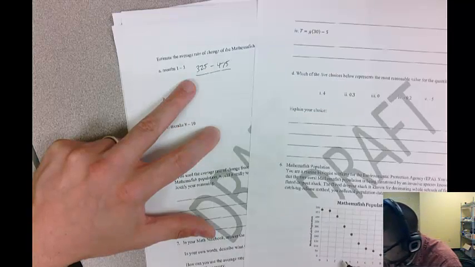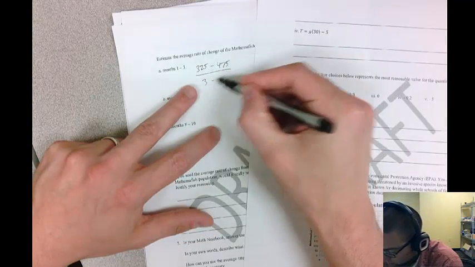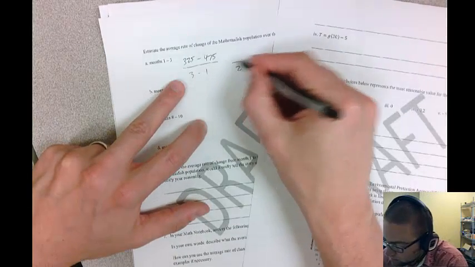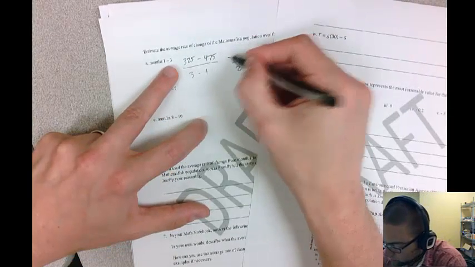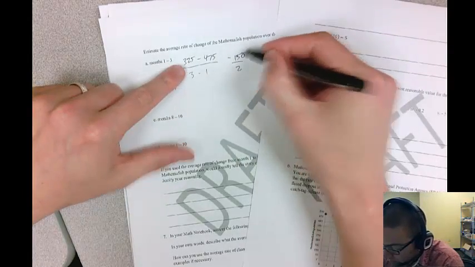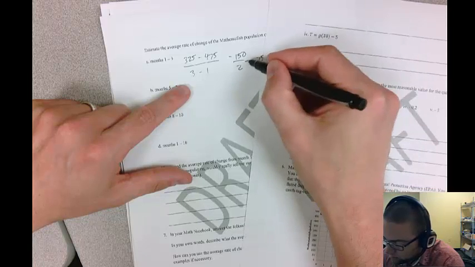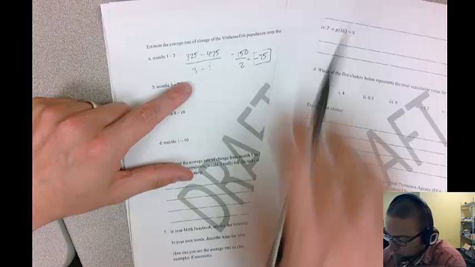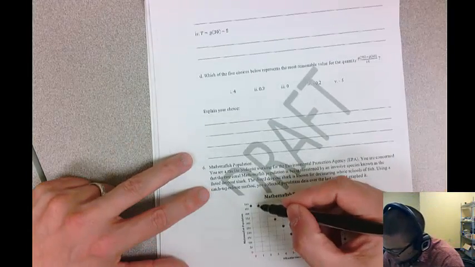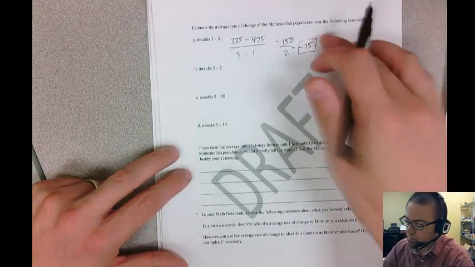The difference between these two is 2. So it's going from, 3 minus 1, right? Month 3 minus month 1, which is 2. And this is negative, I think it's 150, right? So it has a decline of negative 75 per month, right? So it's going down. It's going approximately down 75 each month. So that's what the rate of change means.